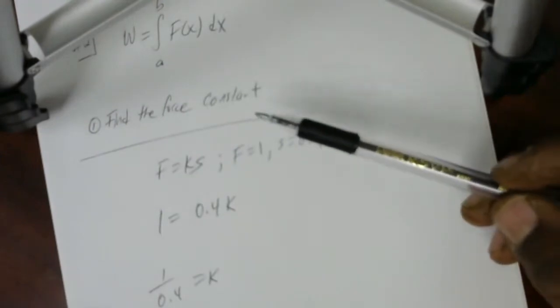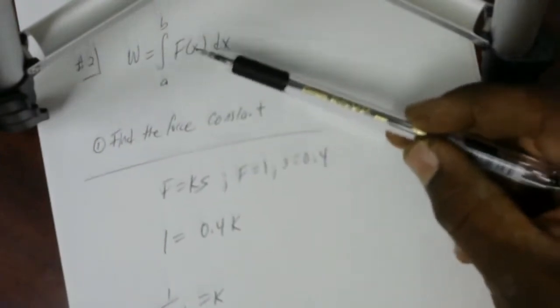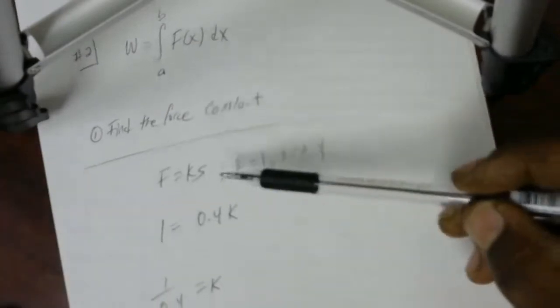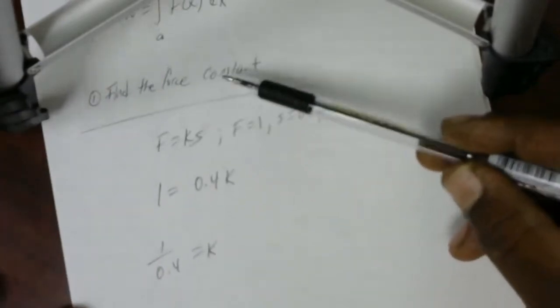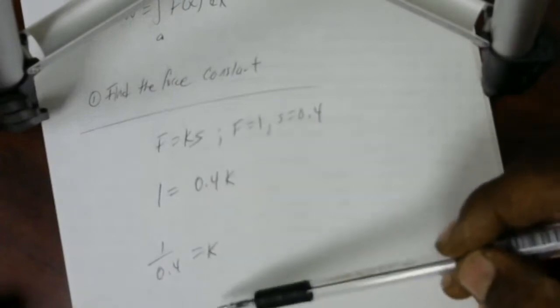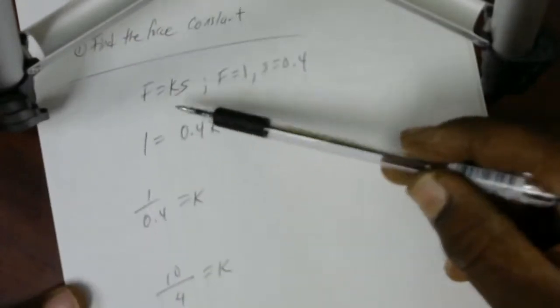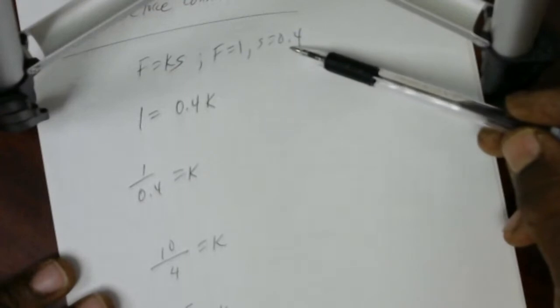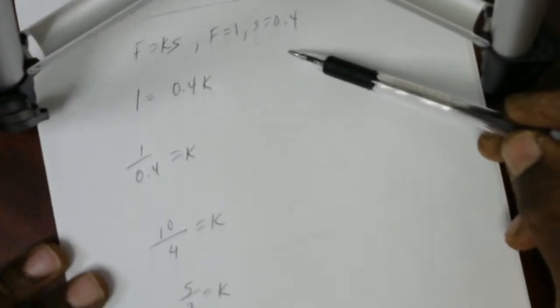Since we were dealing with the spring, we didn't just substitute F for 1 or whatever. We had to find the force constant K. So we substituted the force, which is 1. We substituted in the distance, which was 4/10.